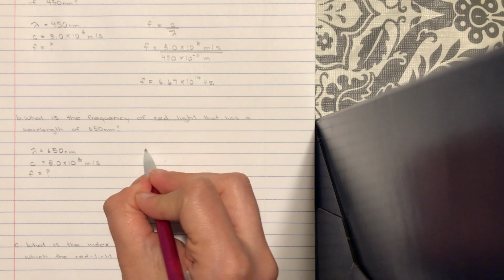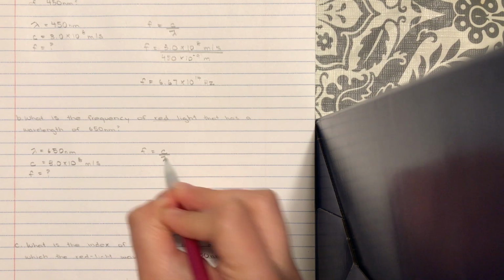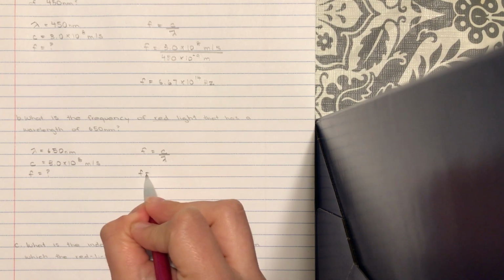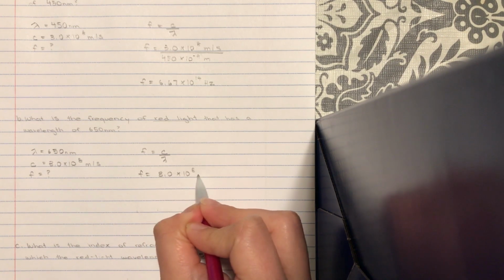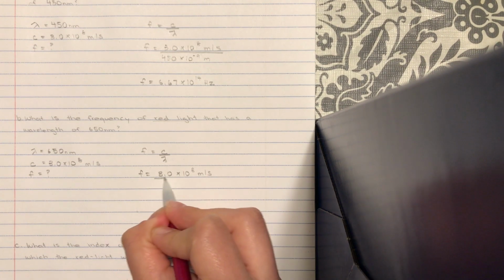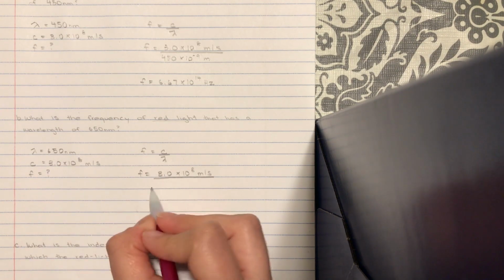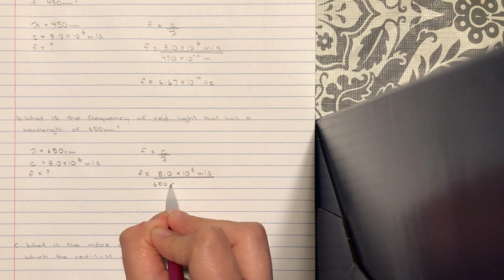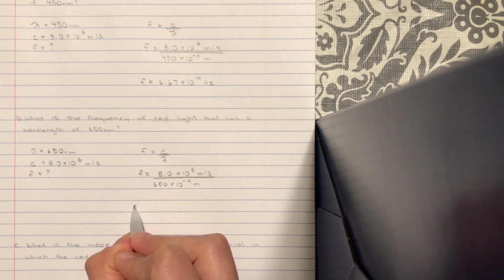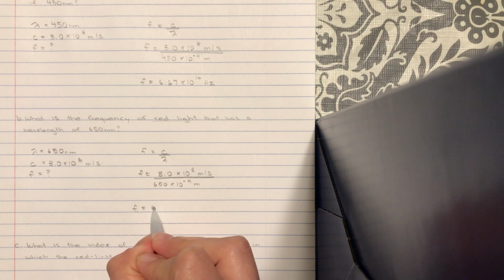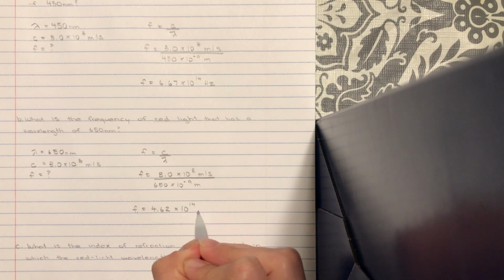We can use the same equation as above. F equals speed of light over wavelength. We can plug in what we have, 3.0 times 10 to the 8 meters per second. And again, wavelength is in nanometers, and we must convert that to meters by multiplying it by 10 to the negative 9. And we get frequency is equal to 4.62 times 10 to the 14 hertz.